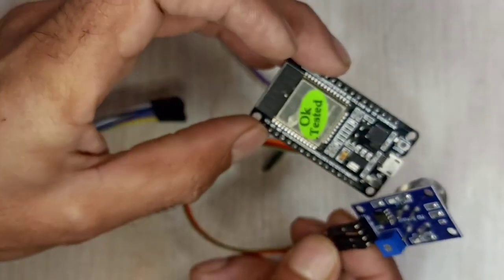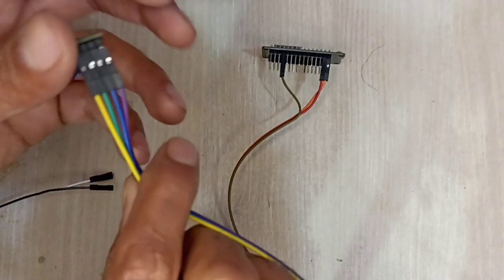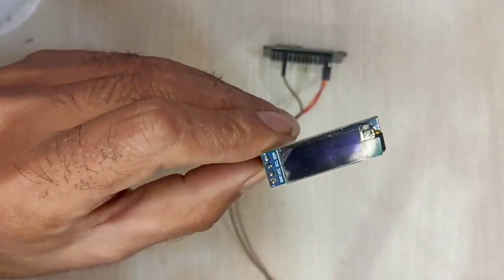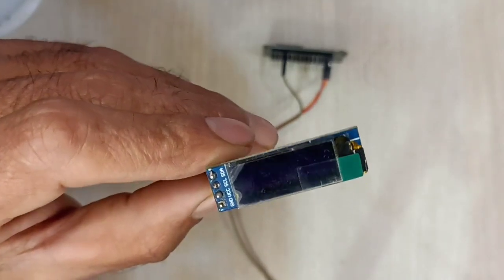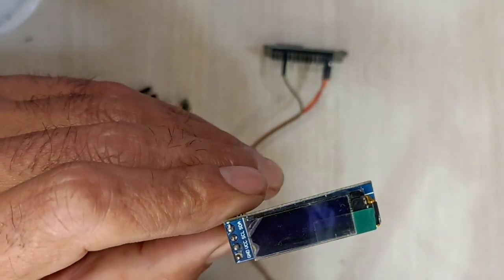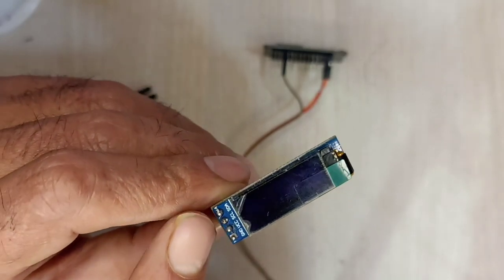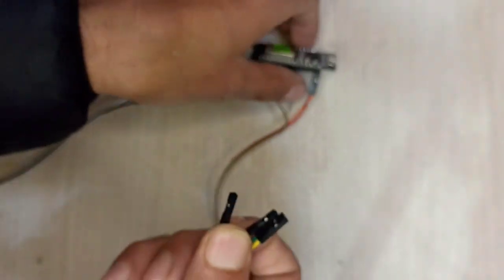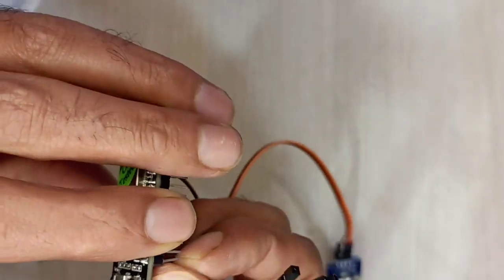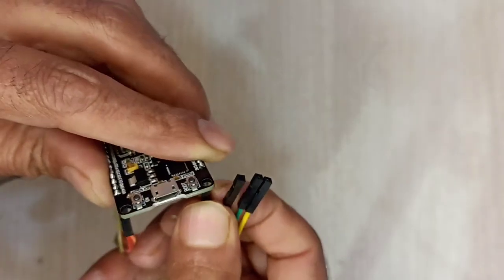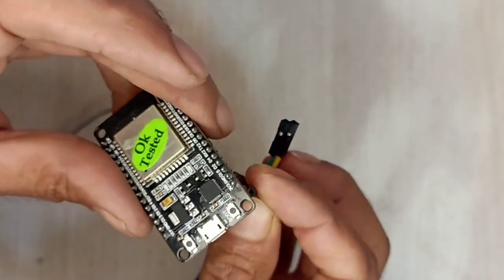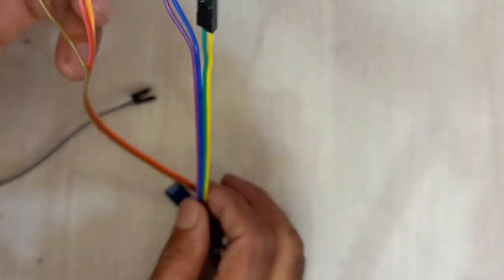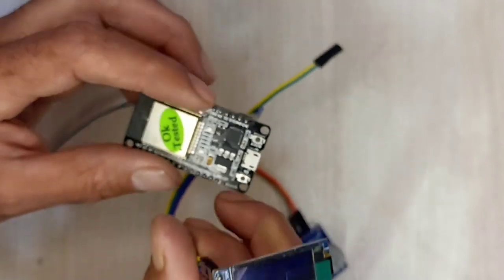Now I'm going to connect the OLED display. For the OLED display we need 4 wires, you can see here. This one is ground, VCC, SCL, SDA. We need these pins in order to connect it to our ESP32. It works on I2C communication, so SCL and SDA are used. First of all connect the ground: I will connect the ground of this to the ground of the ESP32. Then connect the VCC pin to the 3.3 volt of the ESP32, and then connect SCL and SDA to the ESP32.